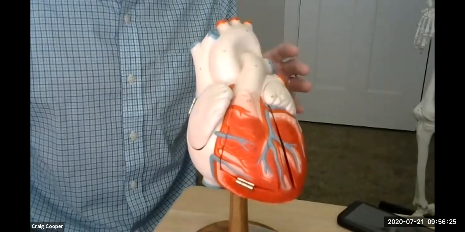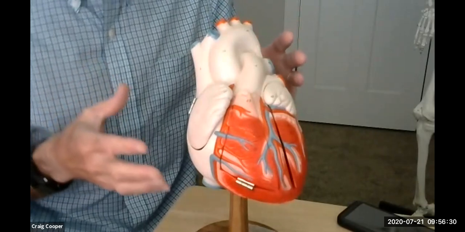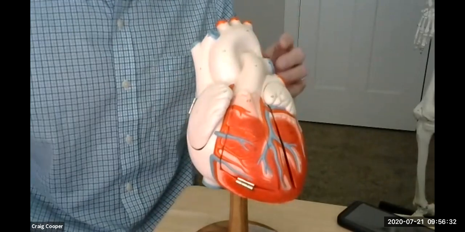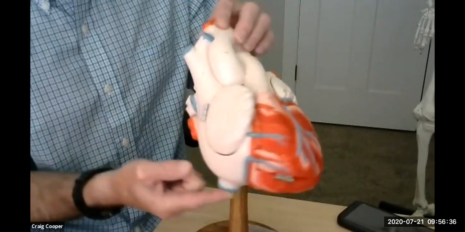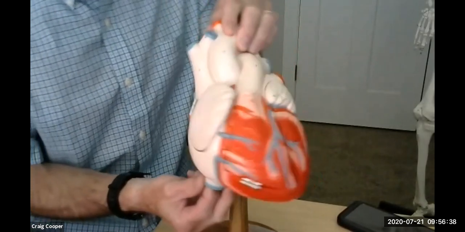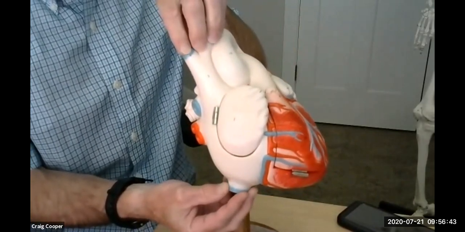I've got my slides up for the chapter 11 lab slides for the heart, but I'm not going to work off of it. I'm just going to try and use the model, and then I'll double check myself and make sure I remembered everything. So top and bottom, I'm going to rotate this a little bit. So now you're looking mostly at the right side of the heart, from the side.